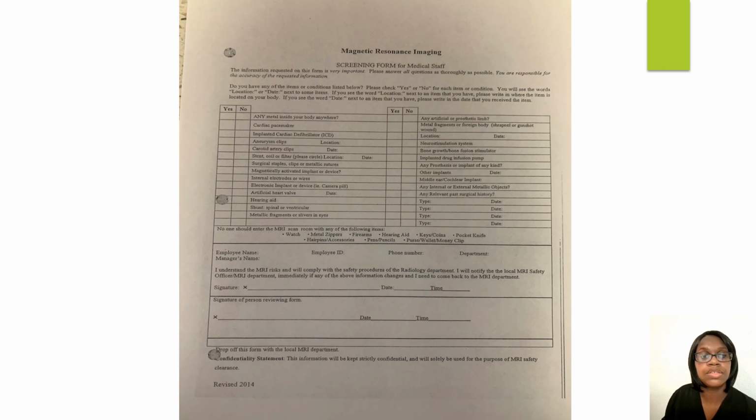It will tell them to fill out this information, yes or no. It will also tell them what needs to be removed. It will have their employee name, employee ID, phone number, department, and their manager's name listed. They must sign their name, and you need to sign it too. And just keep it inside of an MRI binder inside of the MRI tech area.